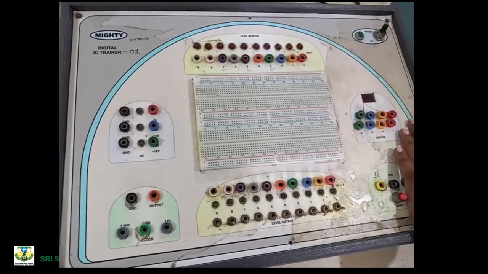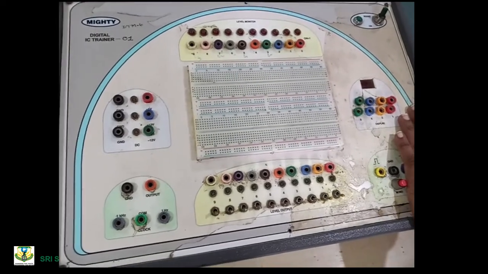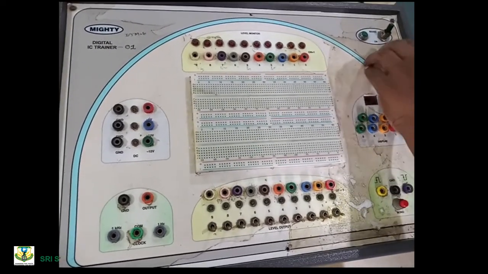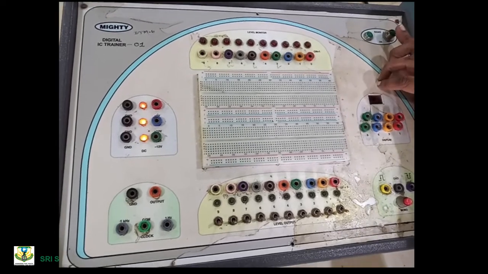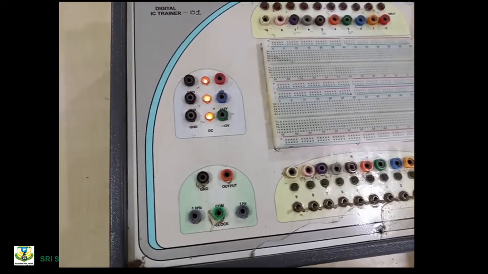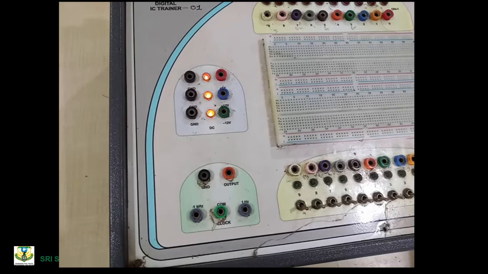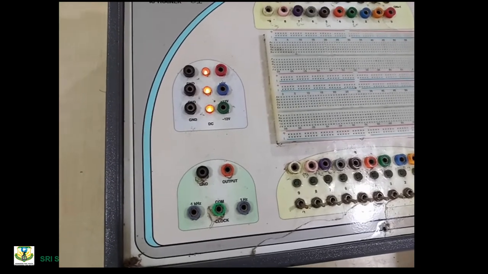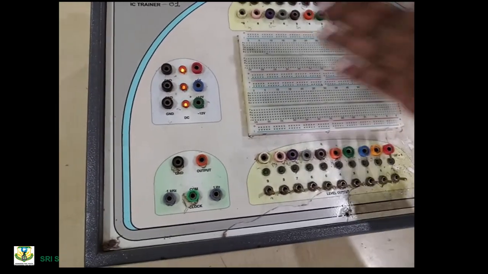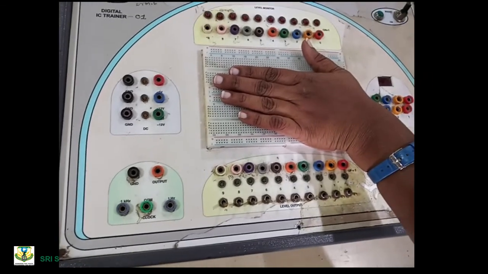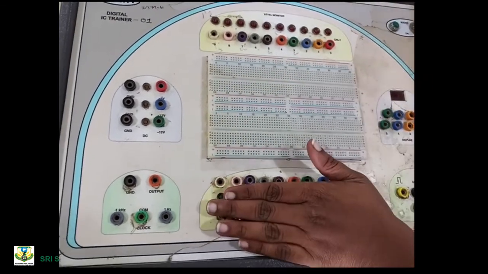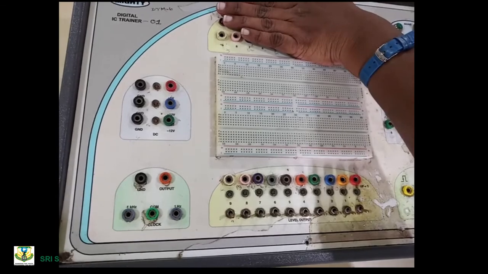Before we verify the logic, we have to turn on the kit. This is your power button. If you turn on this button, the kit starts to work. This is your breadboard section where you will give connections for discrete components, this is your input section, and this is your output section.